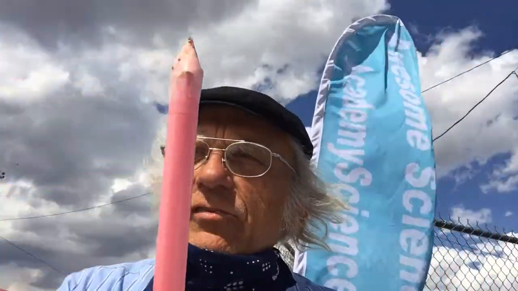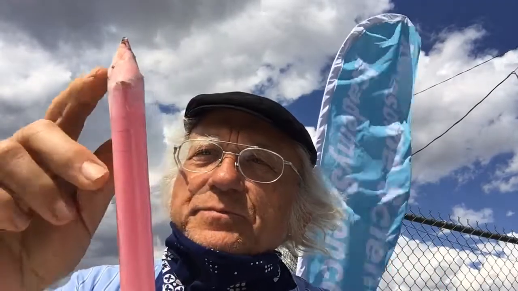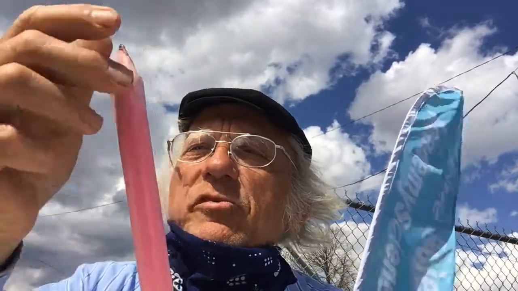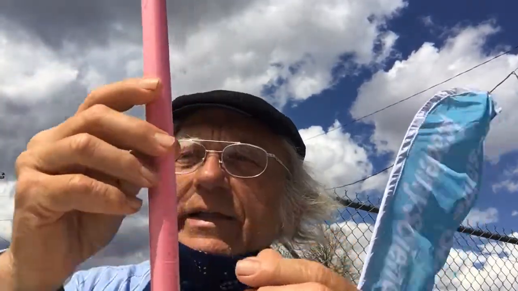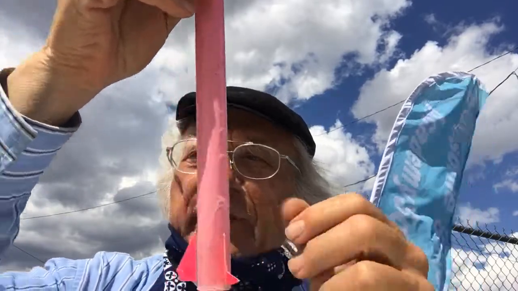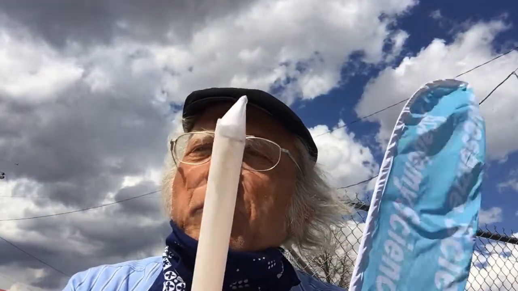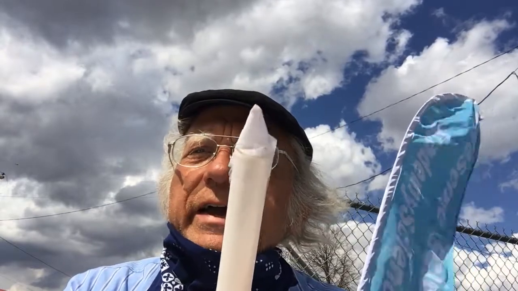And then we have drag that comes down the surface of the rocket. It starts at the tip of the nose cone and it comes all the way down the length of the rocket. And the last thing that we look at is the fin. And it's the same with this rocket of a little different design.